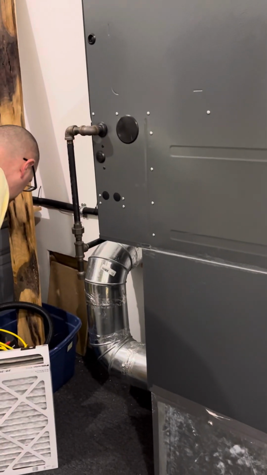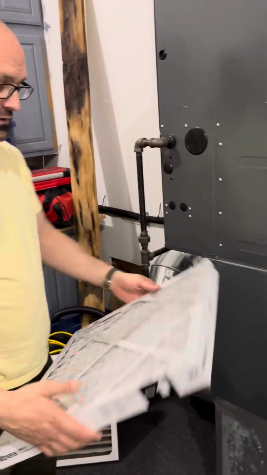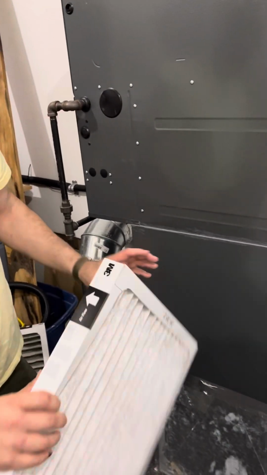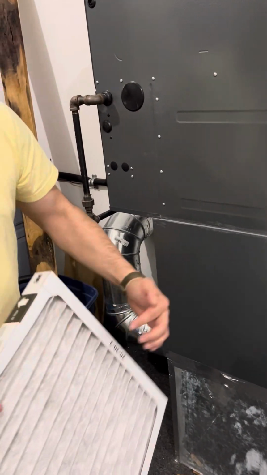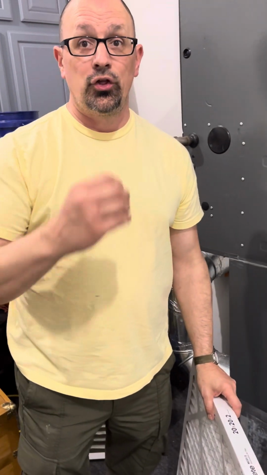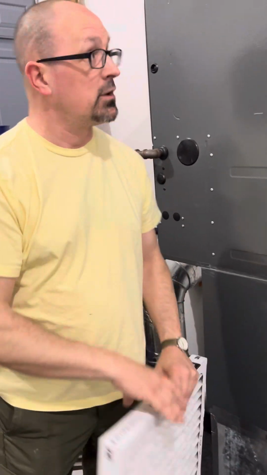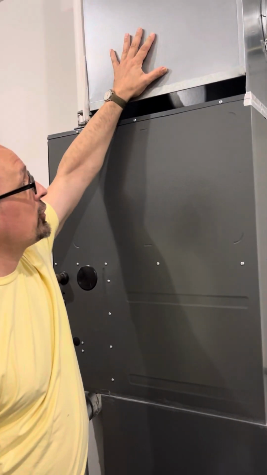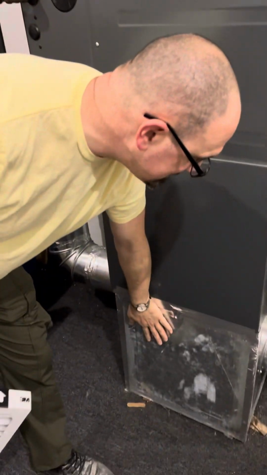So if I was going to put a filter in a system, here's a clean filter we have, that's a 2-inch by 20-inch by 20. A filter goes on the return side of the system. So this is my return air, this is my supply air.